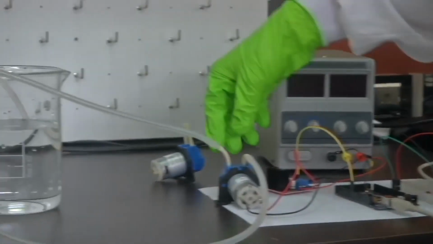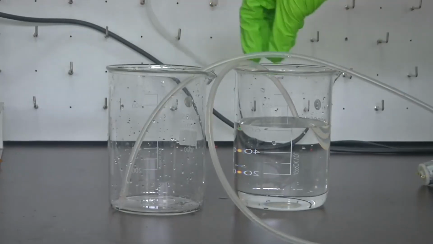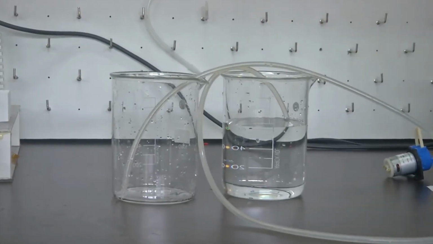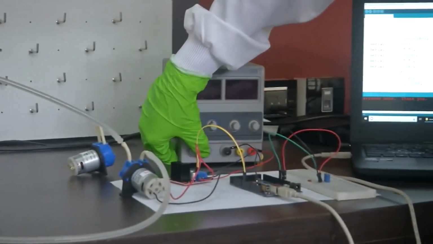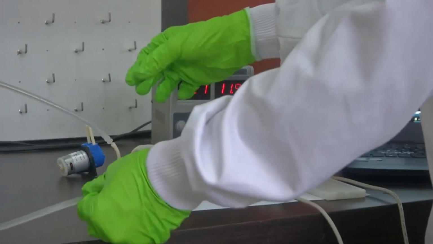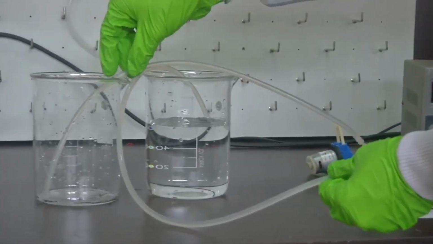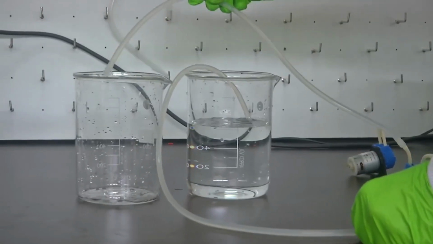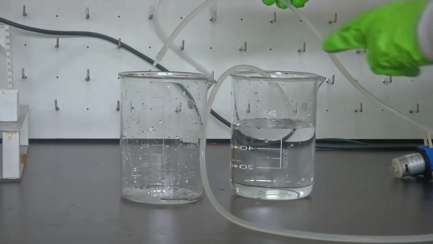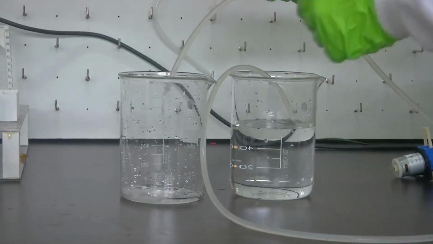You can see that one of the tubes is going to this empty vessel and the other one is going to a vessel with water. I am going to switch on the DC power supply now. Since I have already uploaded the code, you can see that the pump is starting to operate and is pumping the water. See, you can see here. The water is going from here and falling into the vessel. This is how a peristaltic pump works.